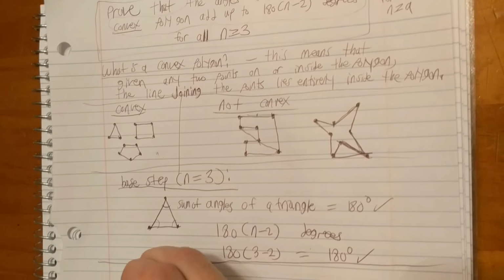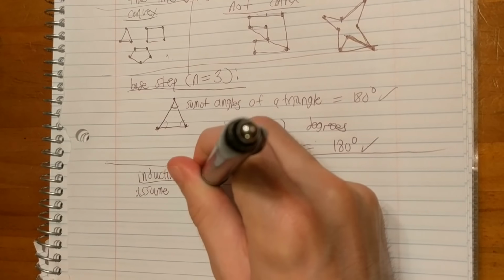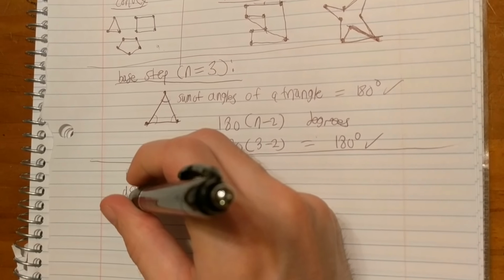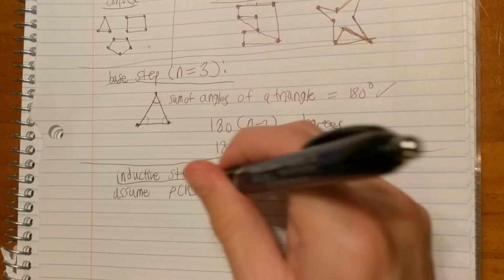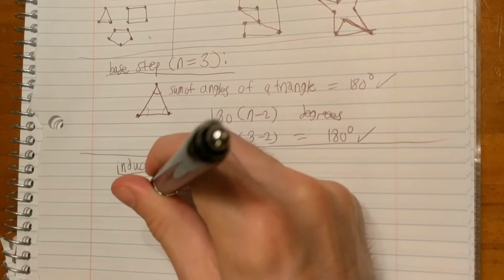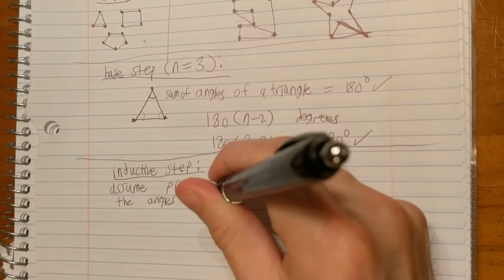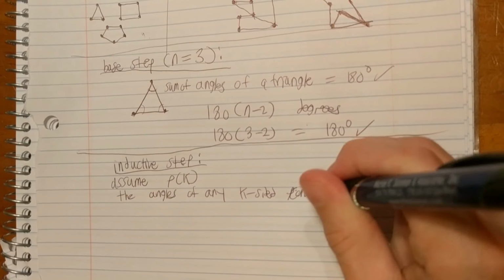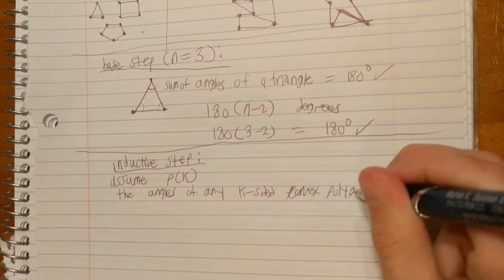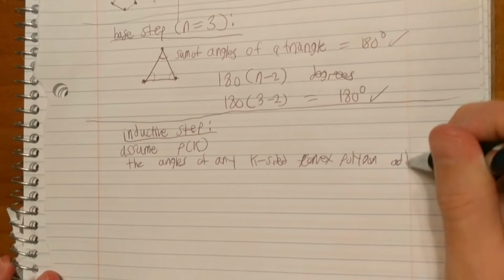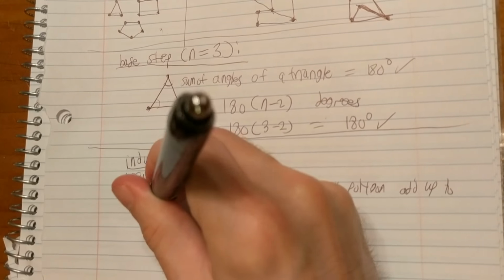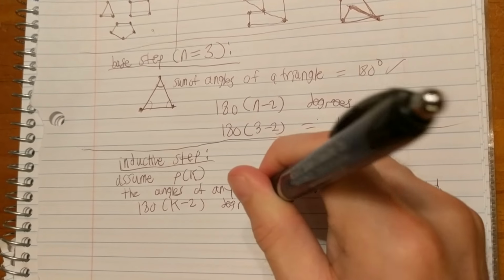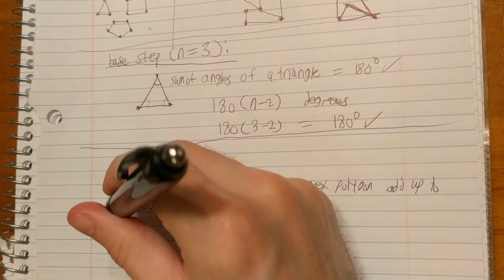So what we are assuming, P of k, in other words, we are assuming that the angles of any k-sided convex, that's important, polygon add up to 180 times k minus 2 degrees. This is what we're assuming.